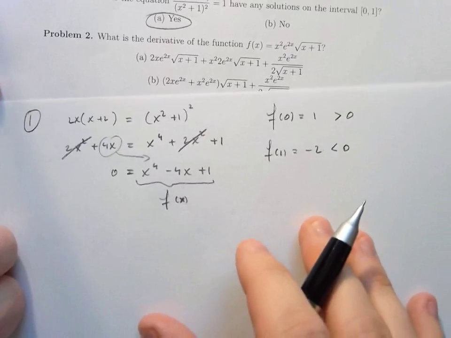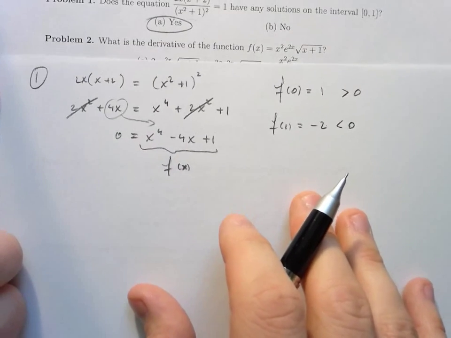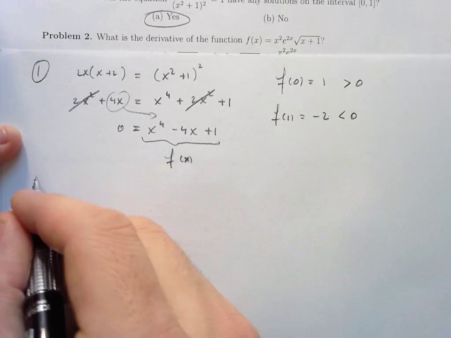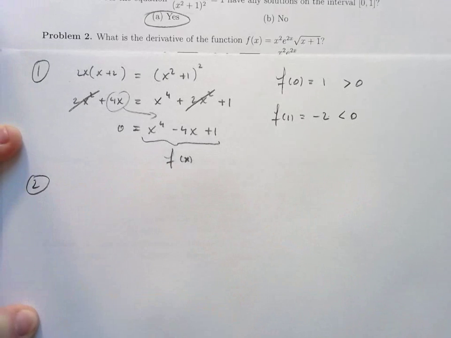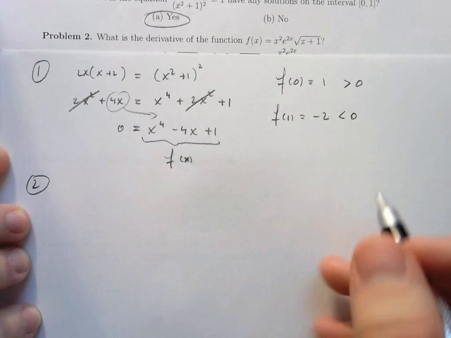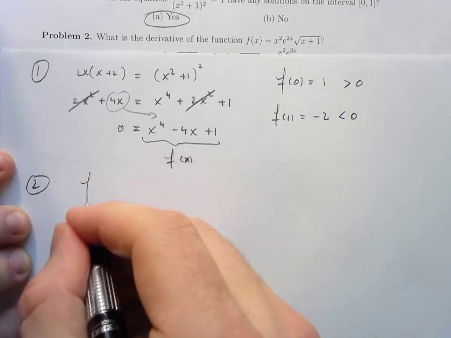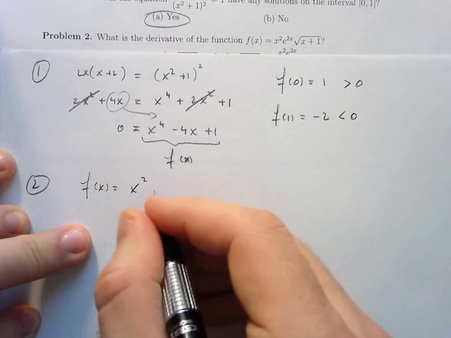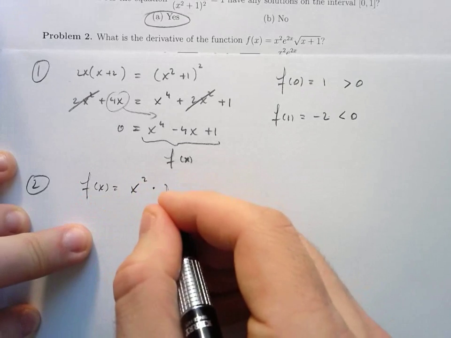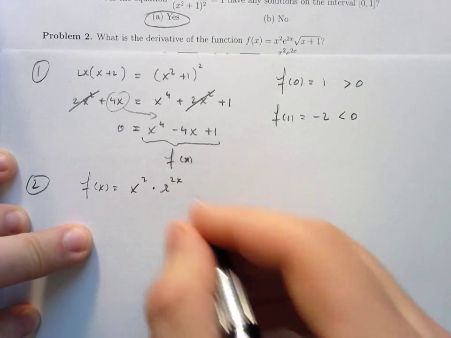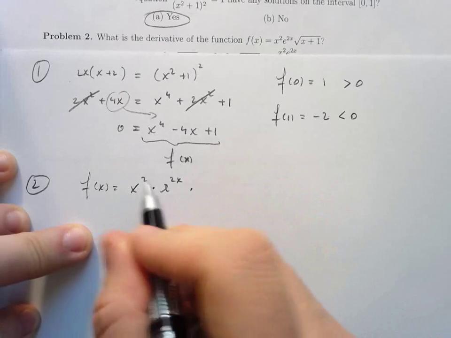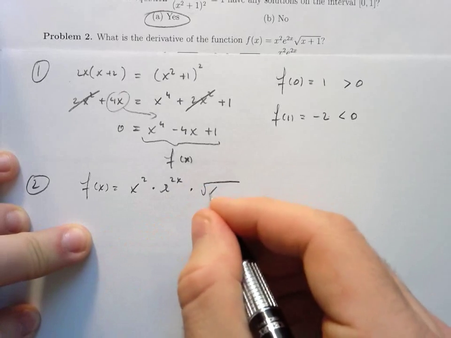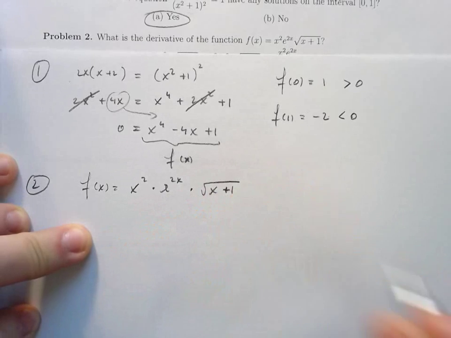Now for the second problem, we are asked to compute the derivative of the given function there. So first thing to notice is that our function is a product of 3 separate functions, right? I have an x squared, I have e to the 2x, and I have square root of x plus 1.